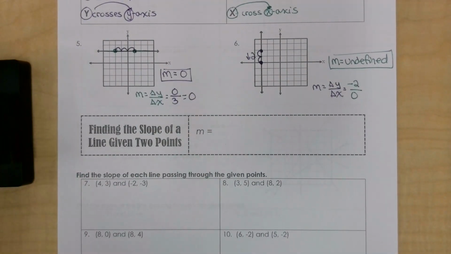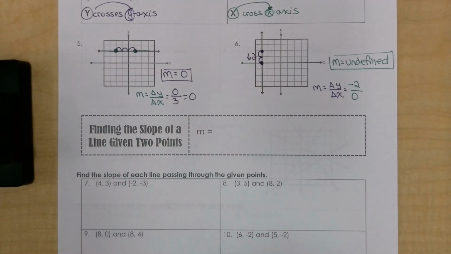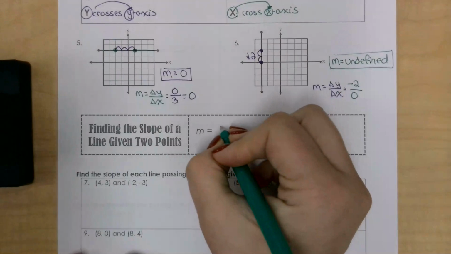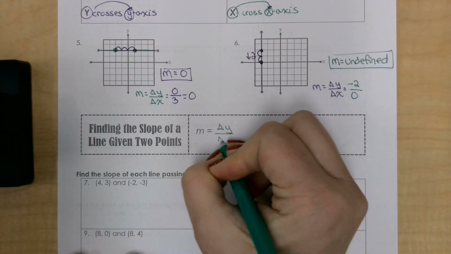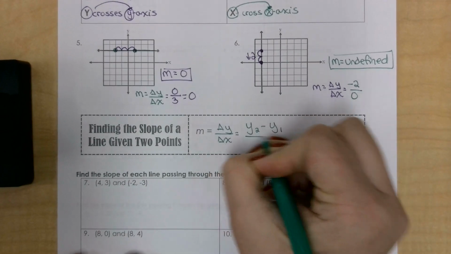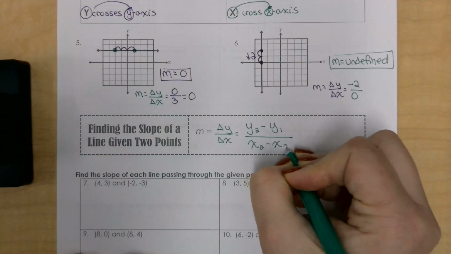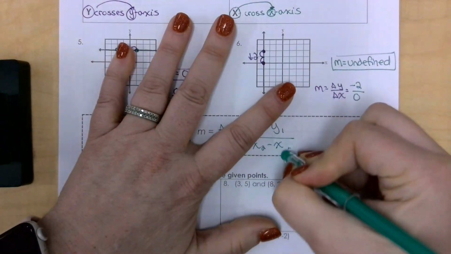We're going to go back to that formula, finding the slope of a line given 2 points. So if I have a graph, I'm doing a lot of counting. But if I have 2 points, I'm still looking for the change in y over the change in x. And this is when I'm going to find the difference of my 2 y's over the difference of my 2 x's. Excuse me, that should have been a 1.